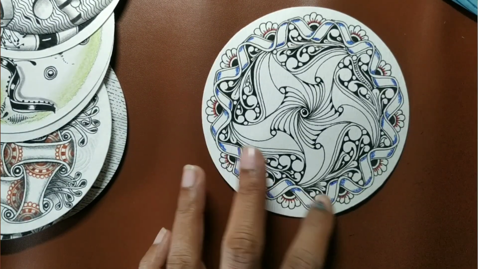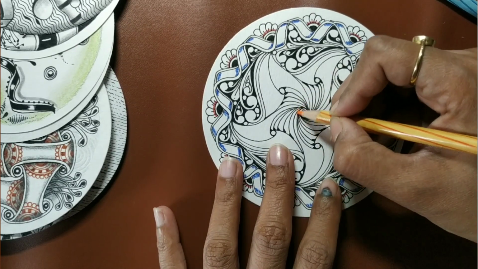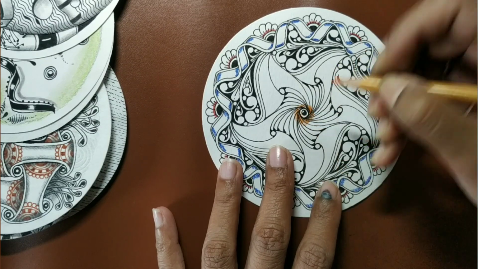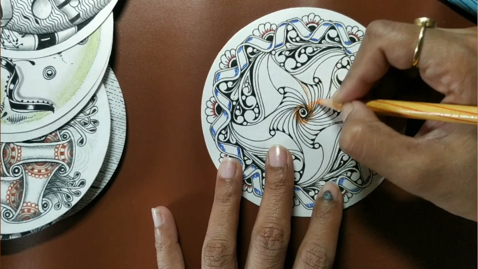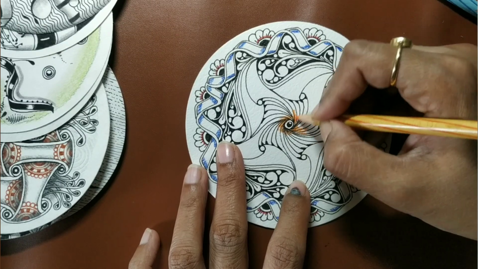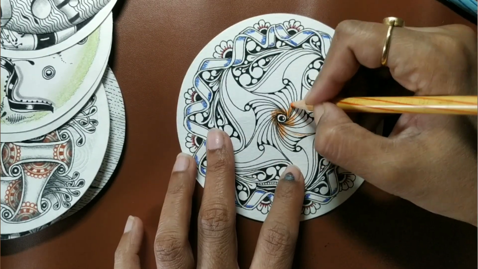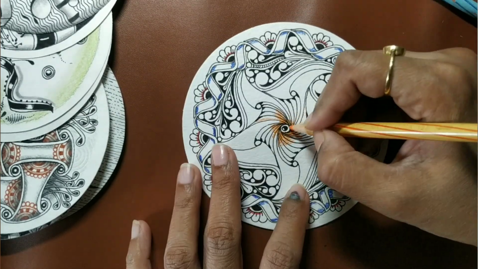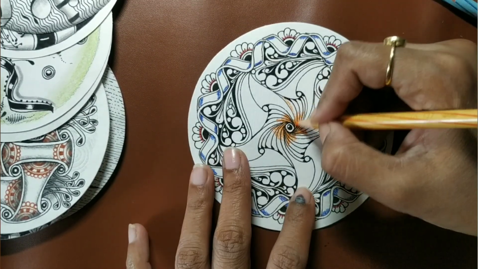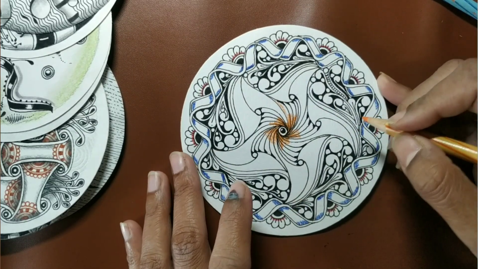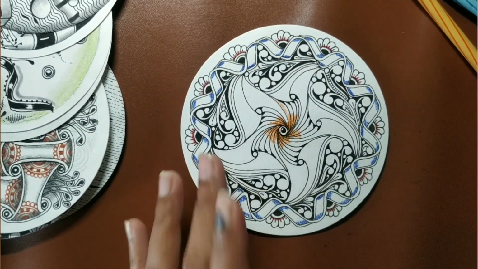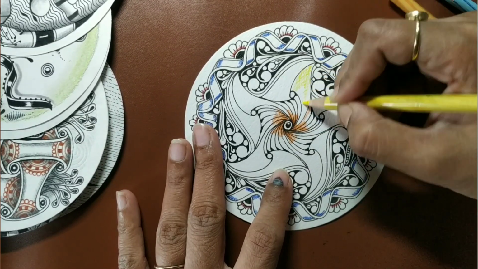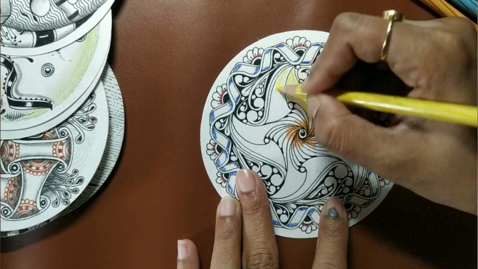And then probably I'm going to add some orange here, basically inside this section where I have drawn the lines. And then the rest I think I'll go with very light yellow. So I'm just going to add some yellow in the rest of the section.